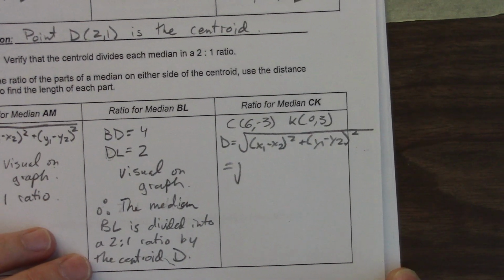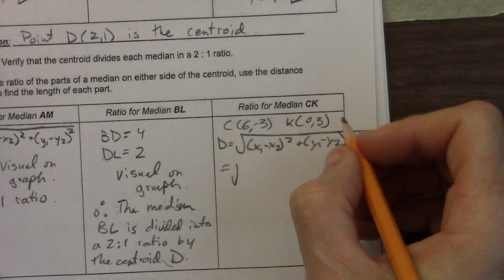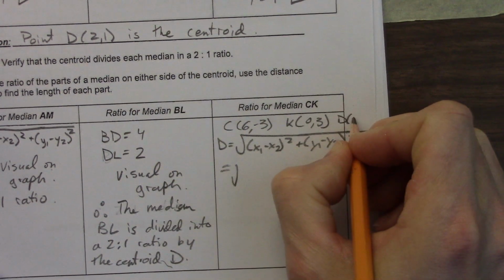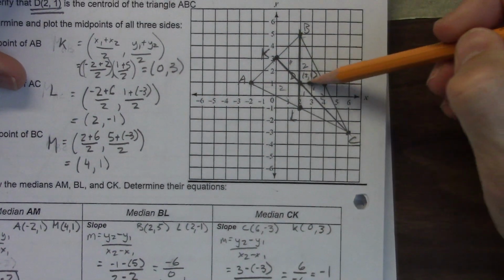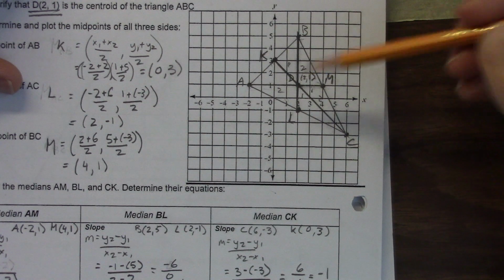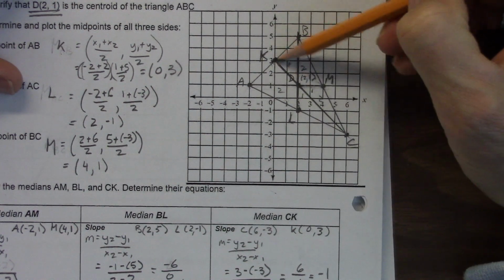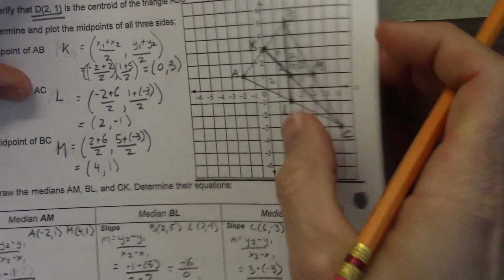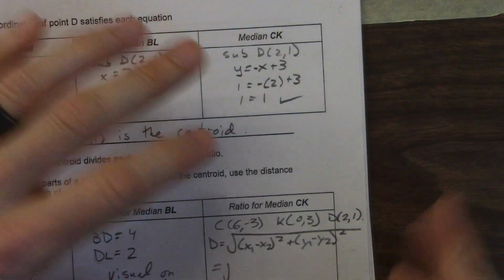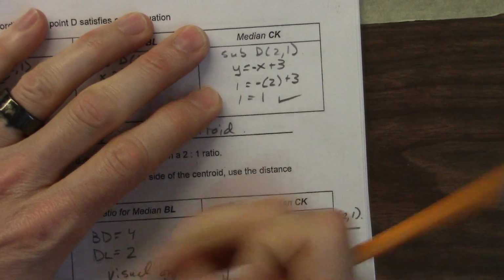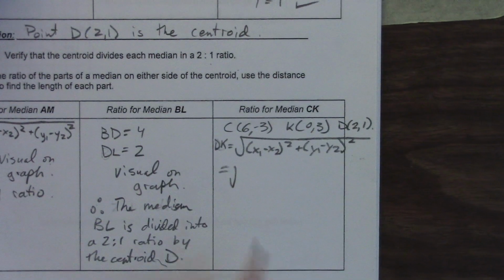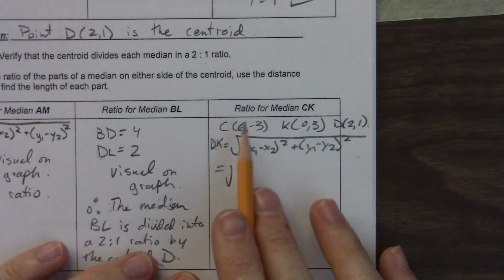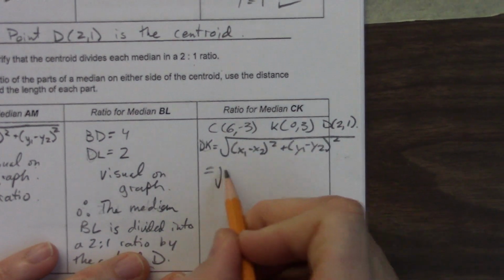Okay, so the first thing I'm going to do, let's get D over here too. D is 2:1. I'm going to check the distance between D and, let's do the short one first, D and K. So my distance DK is equal to the distance formula here. So now let's use these two points, D and K.